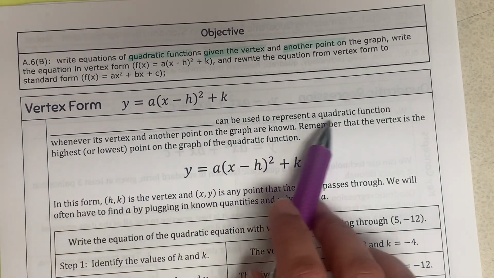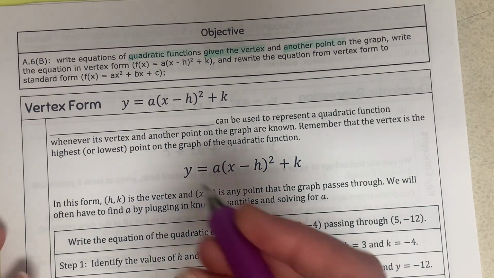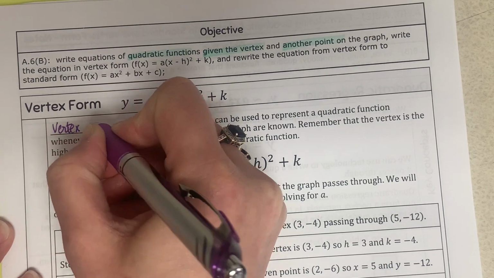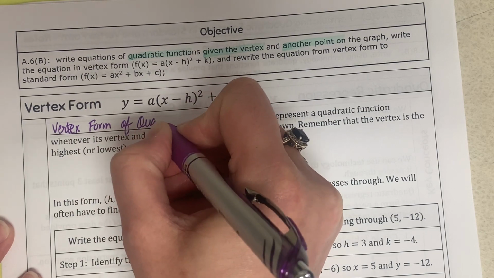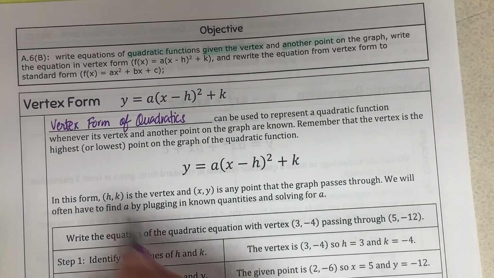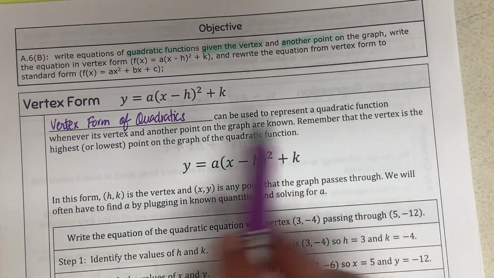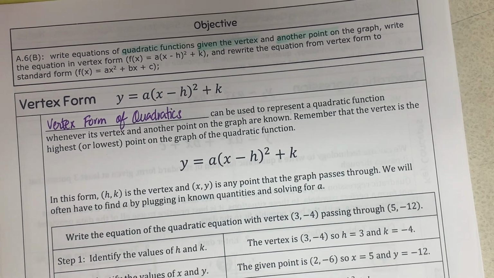Vertex form of quadratics can be used to represent a quadratic function whenever its vertex and another point on the graph are known. Again, very straightforward. Why do we use it?